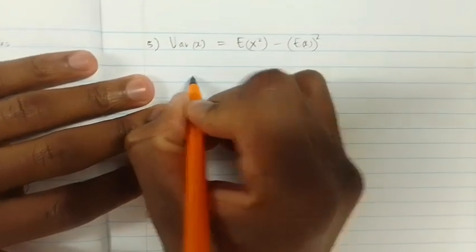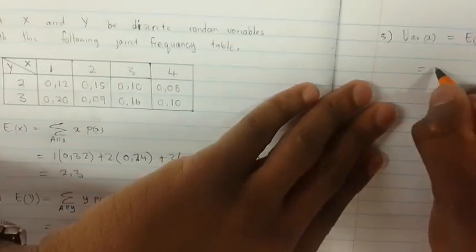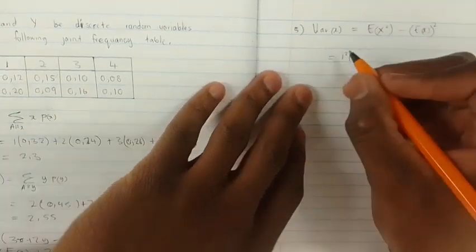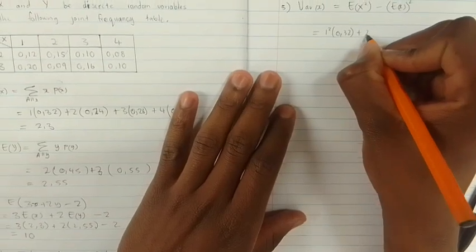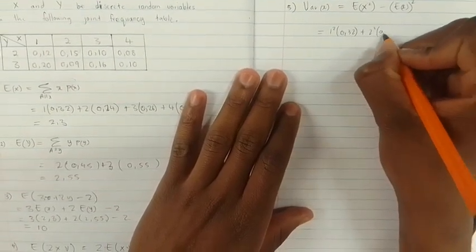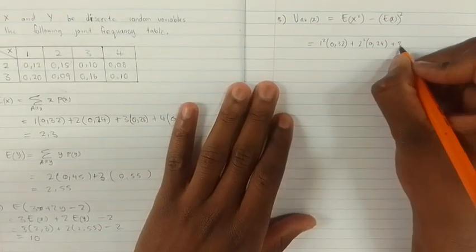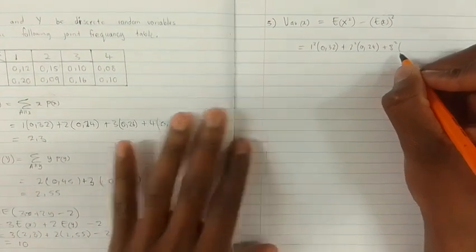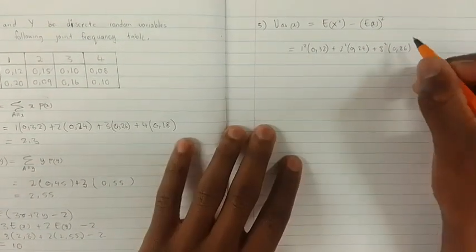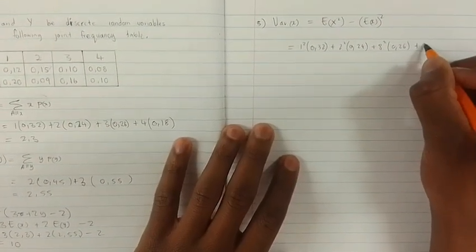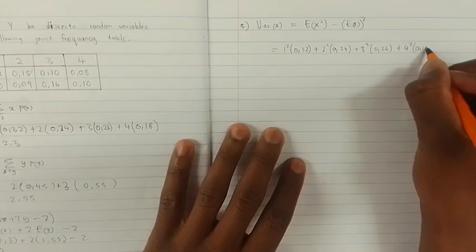Now let's calculate this one. It's going to be, like we see, for x equals 1, 1 squared times the probability that is 0.32, plus 2 squared times the probability that is 0.24, plus 3 squared multiplied by the probability that is 0.26, plus the x value 4 squared into probability of 0.18.